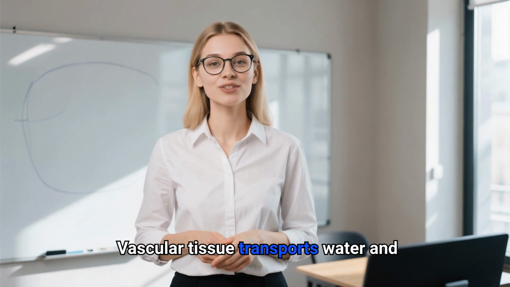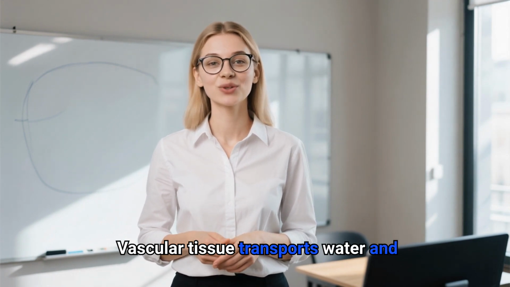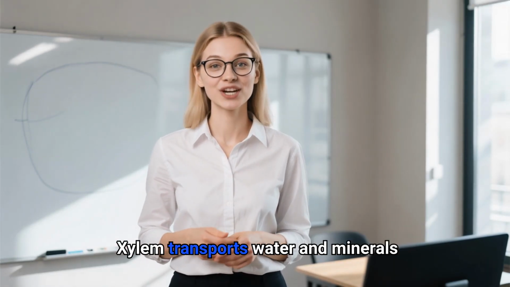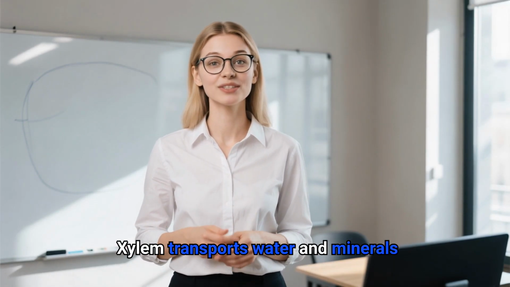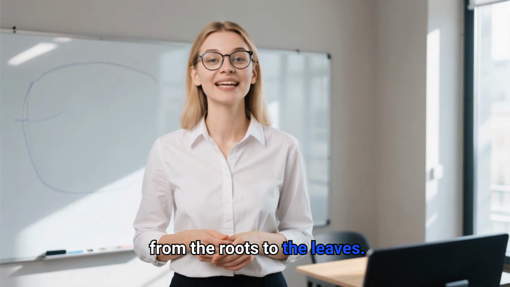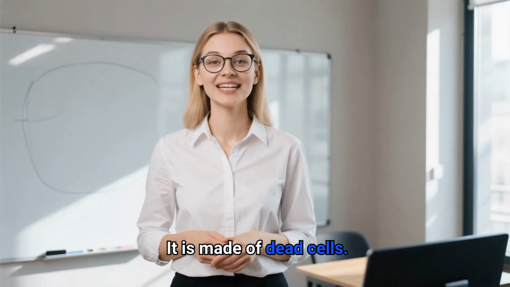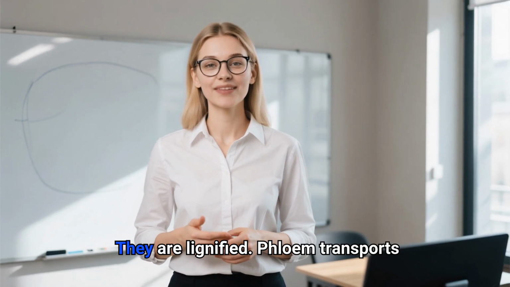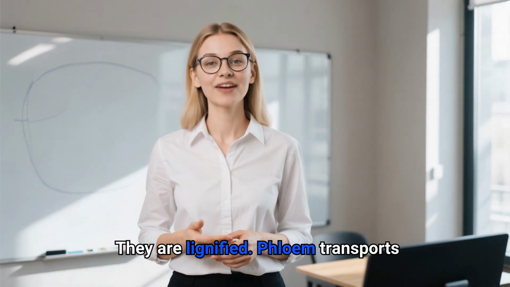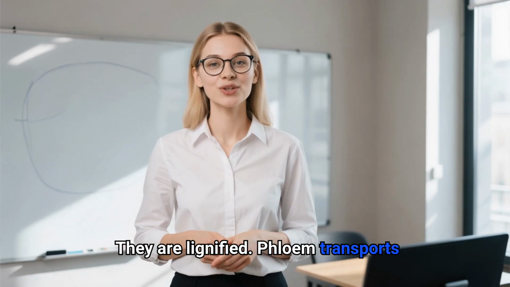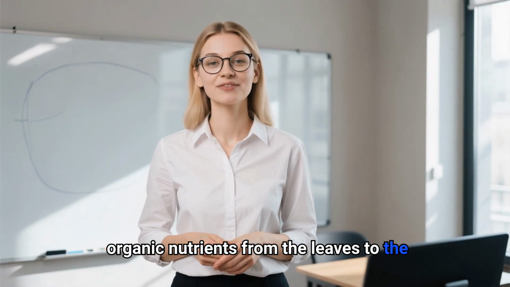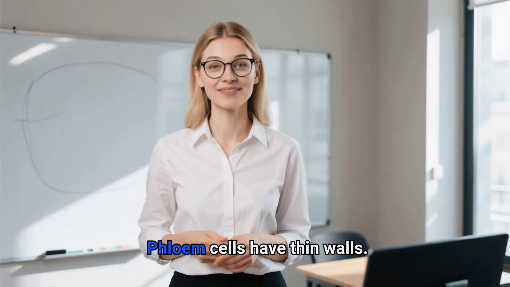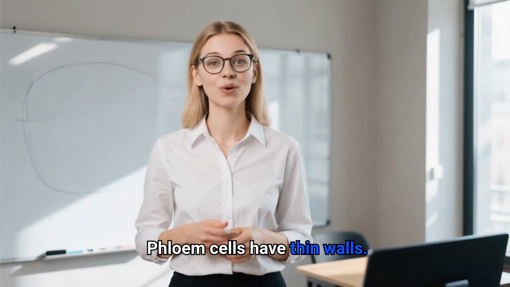Vascular tissue transports water and nutrients. It is made of xylem and phloem. Xylem transports water and minerals from the roots to the leaves. It is made of dead cells. Xylem cells have thick walls. They are lignified. Phloem transports organic nutrients from the leaves to the rest of the plant. It is made of living cells. Phloem cells have thin walls.